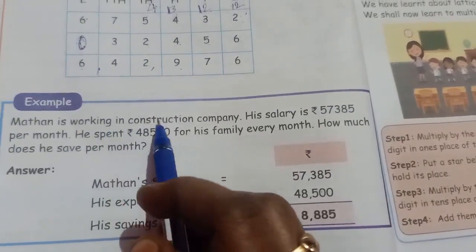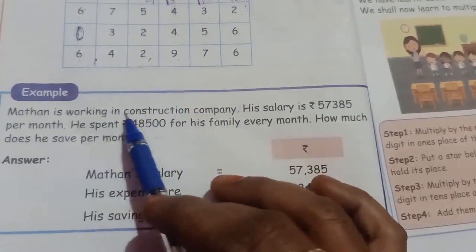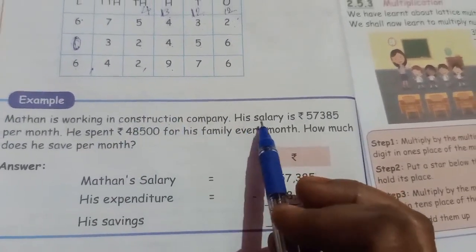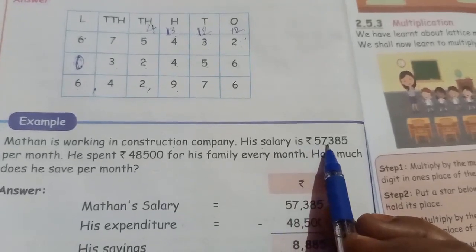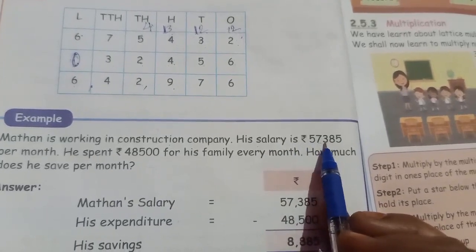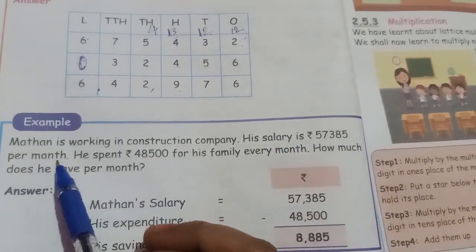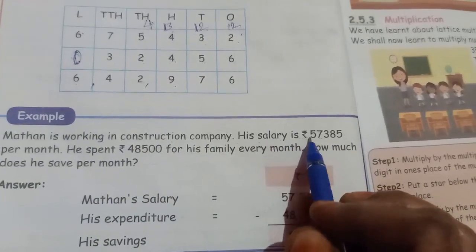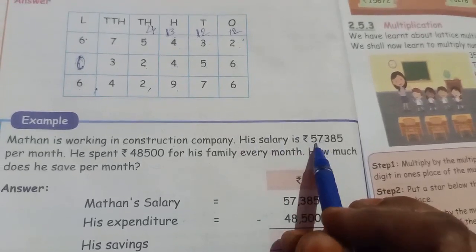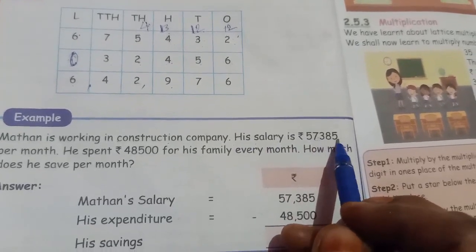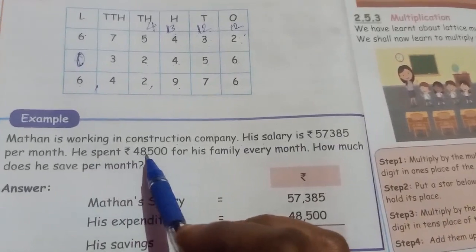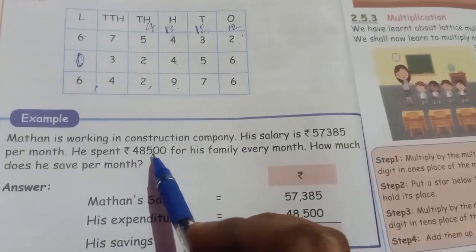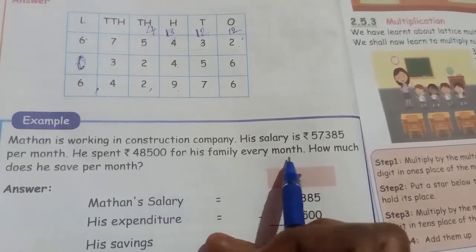Madan is working in a construction company. Where is Madan working? In a construction company. His salary is 57,385 per month. So monthly he is getting this salary. For 1 month he gets how much? 57,385. He spent 48,500 for his family every month.